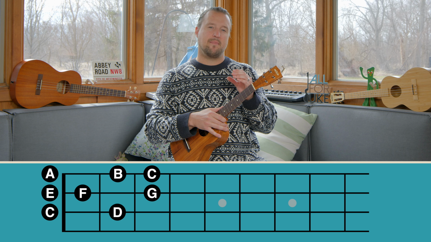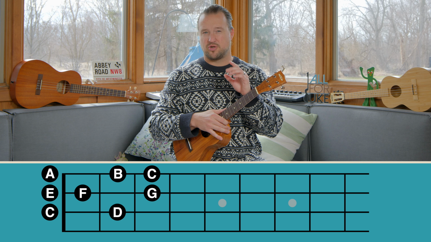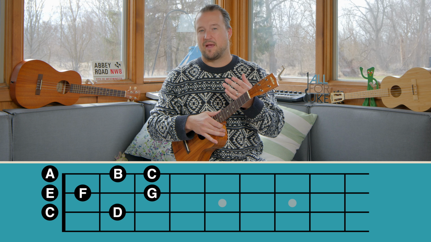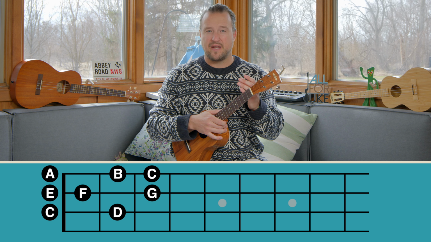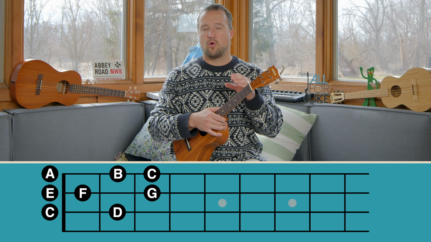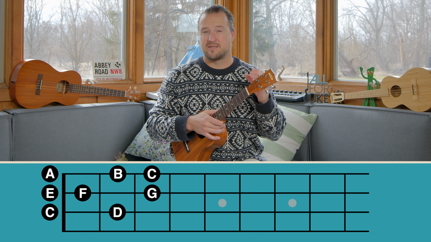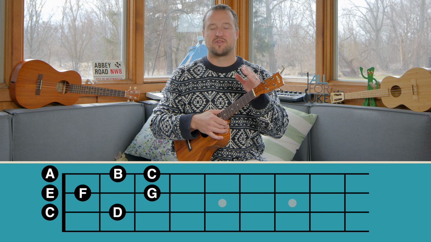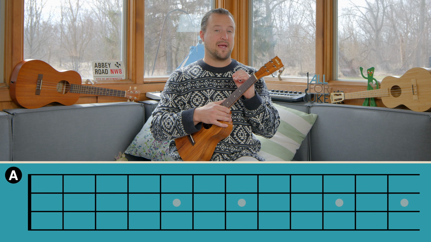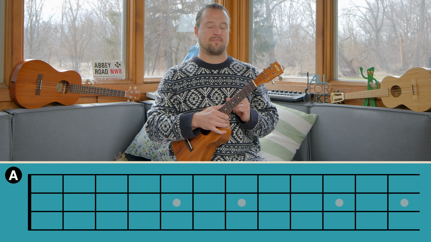We use the A natural minor scale, which I'm going to show you in a second, to get the A minor key. The A minor key, as we're going to find out, has all of the same chords and all of the same notes as the C major scale. So let that sink in. They're both the same, there's just a different starting point. So let's take a look at the A minor scale so that we can make up this key.